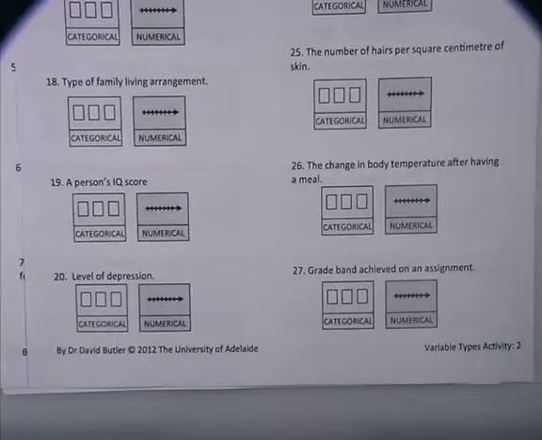A person's IQ score. Now it's normally out of what, 200? Isn't it? Oh, who knows? It's out of 200, isn't it? Anyway, it's out of quite a big number. It's probably okay to consider that as a numerical variable. Technically, IQ is the number of questions you get correct, adjusted from this test.